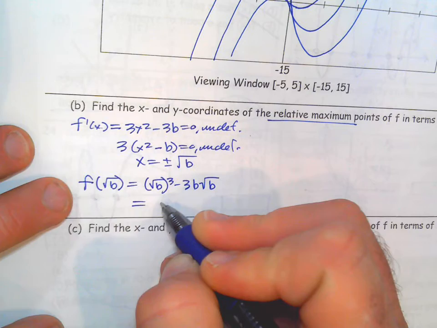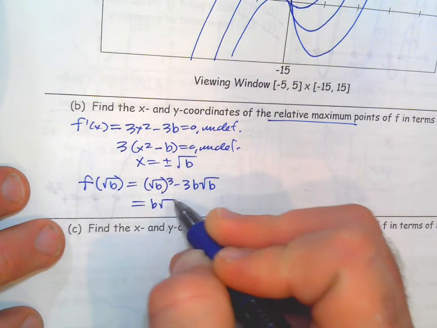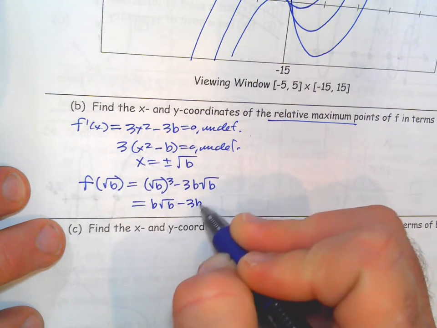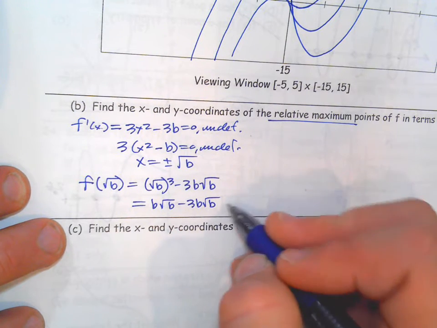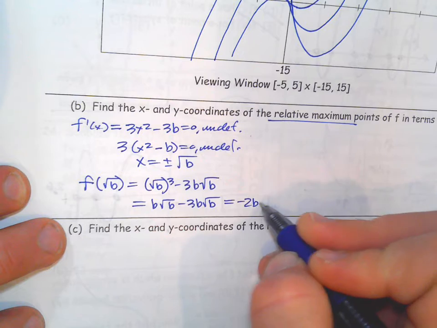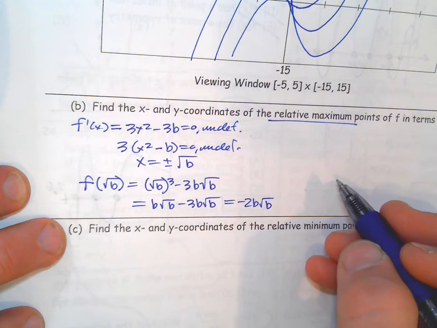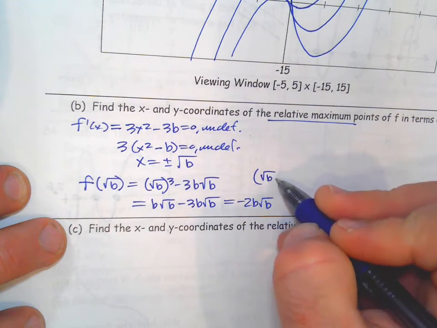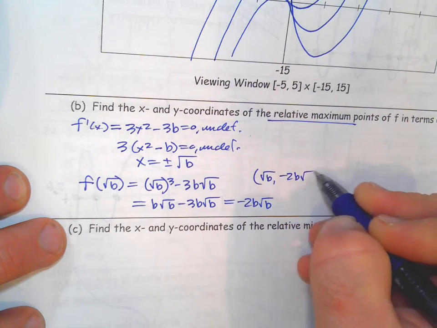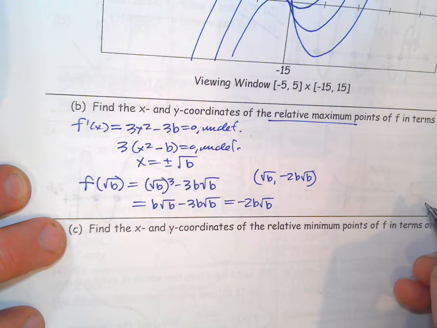We would get b root b minus 3b root b. That'd be negative 2b root b. That's if you plug in positive root b. So positive root b, negative 2b root b. That's the x and y coordinates of that point.